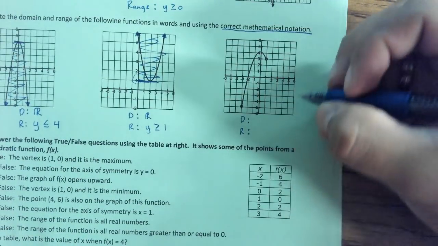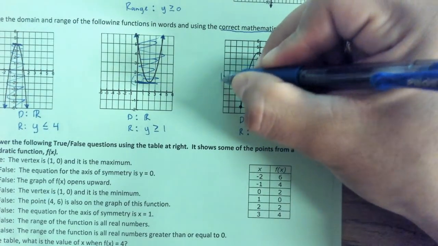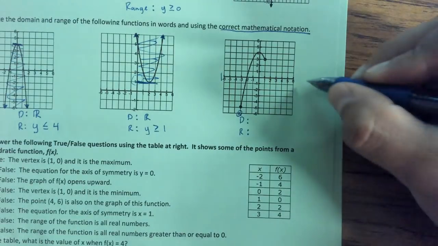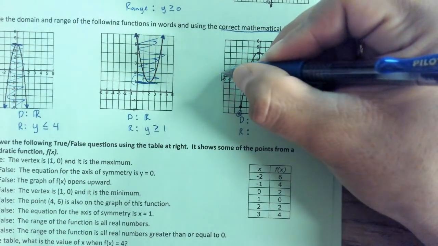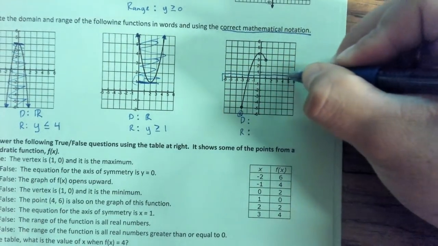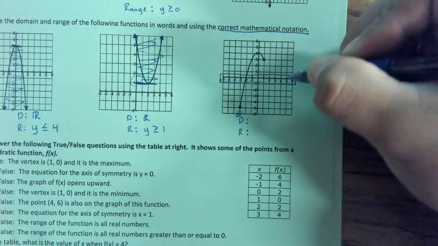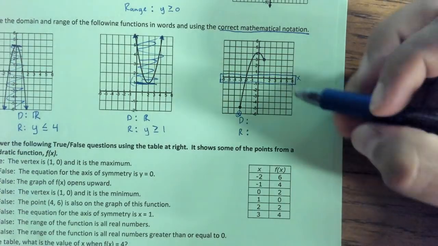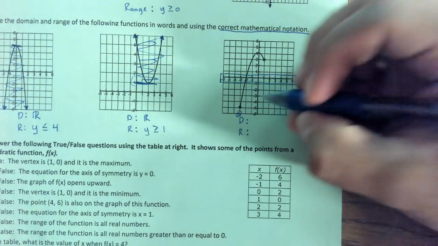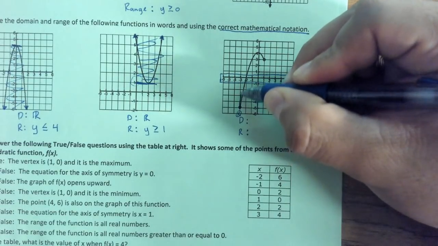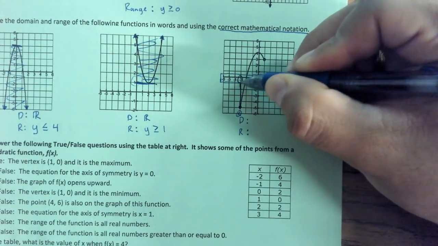All right, with domain, I always tell my students, think about your domain, which is your x values, so we're going to use our x-axis. Imagine that this is a ruler. All we're going to do is measure where this graph starts on the left and where it ends on the right. If I was measuring this with my ruler, I would say, that's where it starts. I would bring that up to my ruler, and that starting value would be -3.